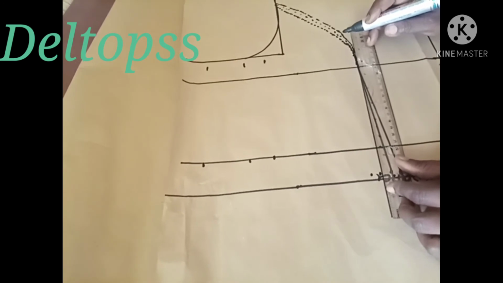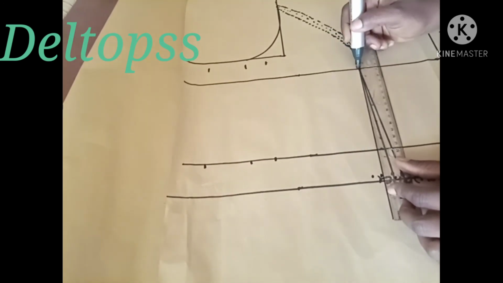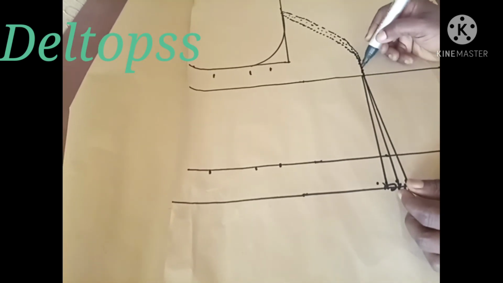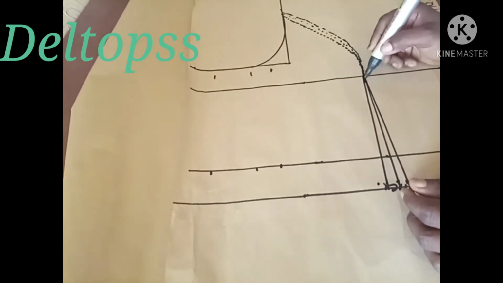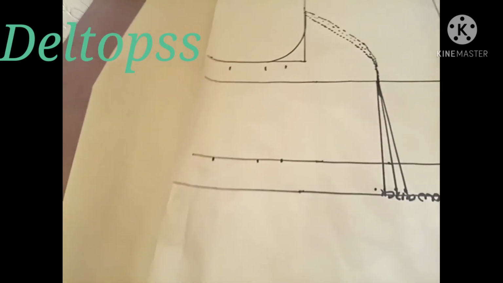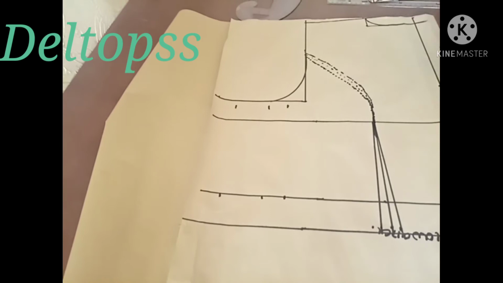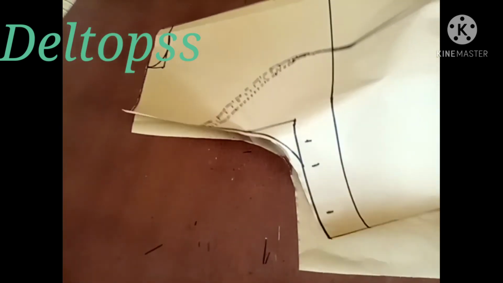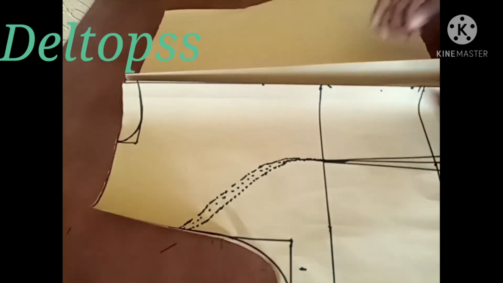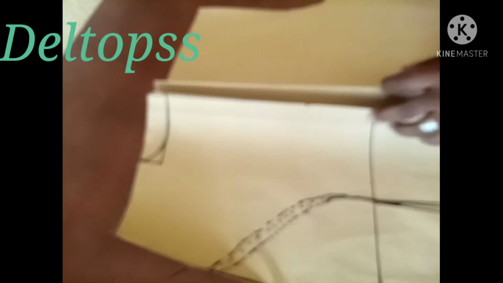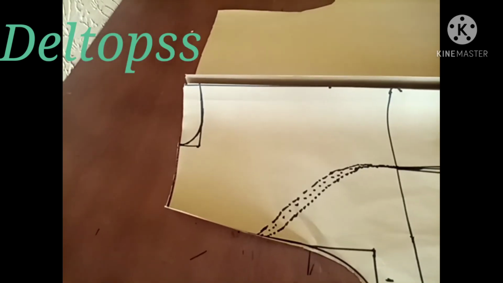So I'm marking 0.5 from both sides, and I've connected it to the bust line. Okay, so this is what I'm doing here. I folded the zipper allowance at the back. I hope you saw this. So I'm going to cut right here.